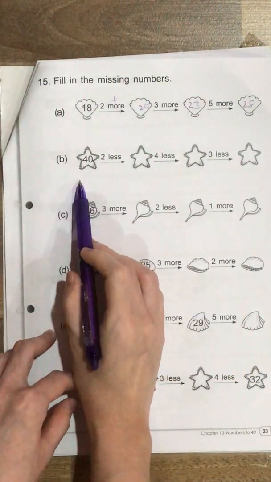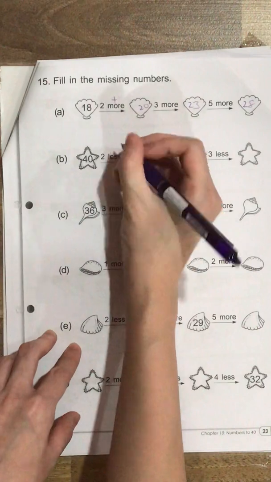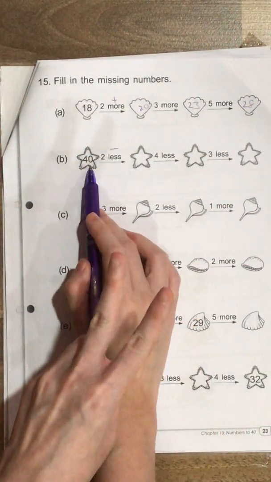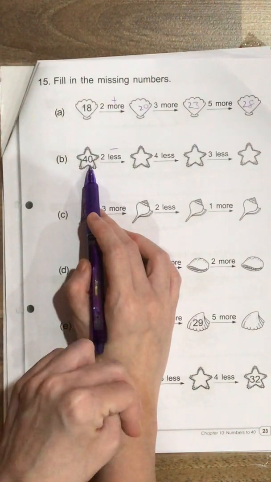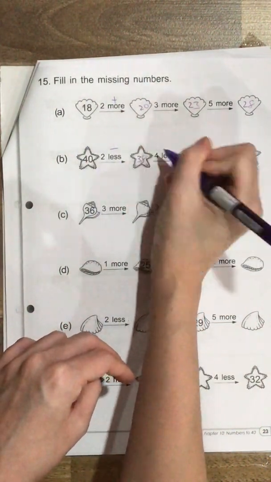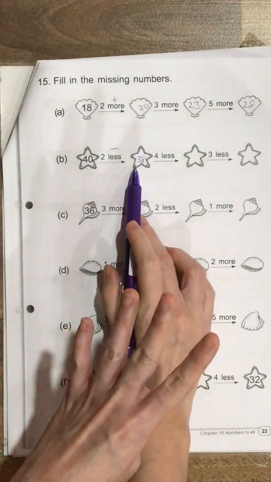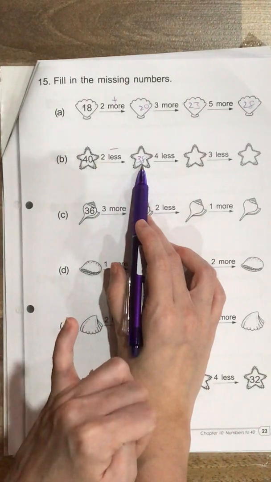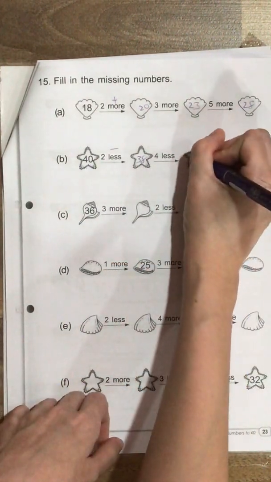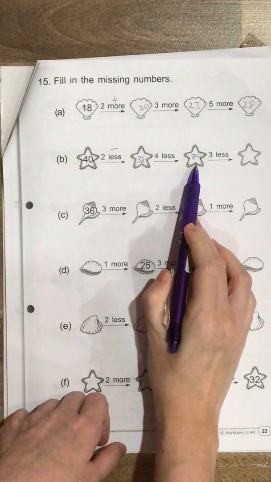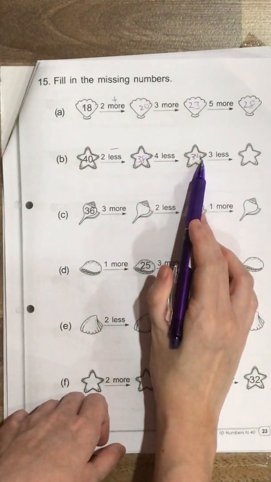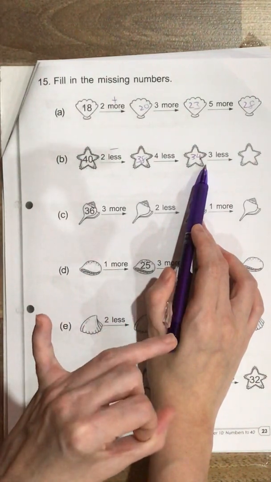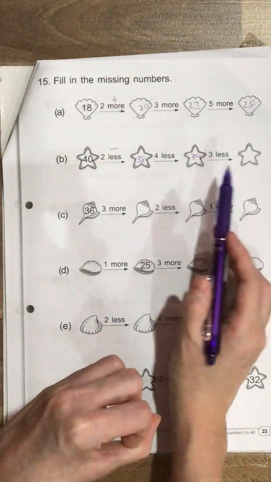Alright, okay, let's do this one. 40, 2 less. Less is minus. So what you can do is take out 2 fingers, count down from 40: 39, 38. Okay, take out 4 fingers, count down from 38: 37, 36, 35, 34. Okay, 34, count down by 3, 3 less. 3 fingers, count down: 34, 33, 32, 31.